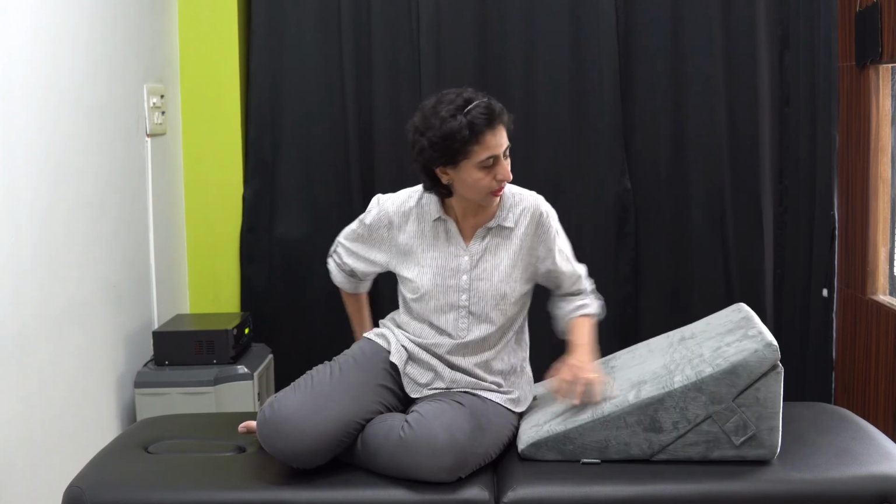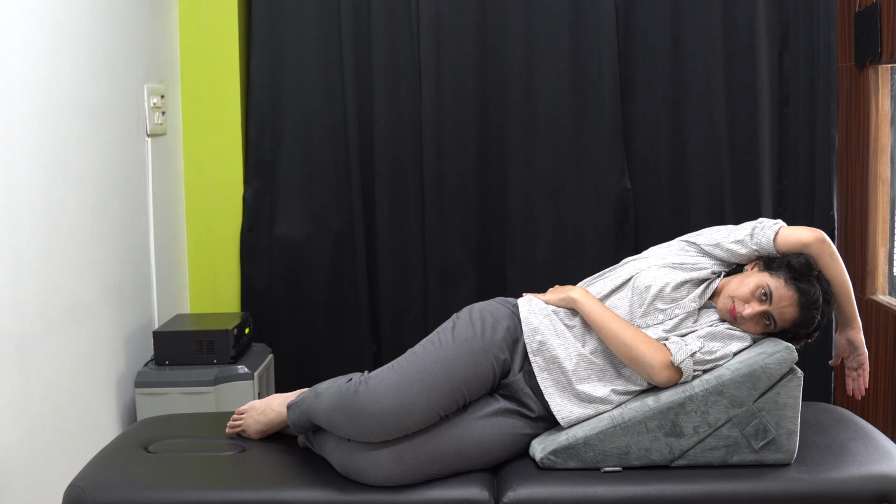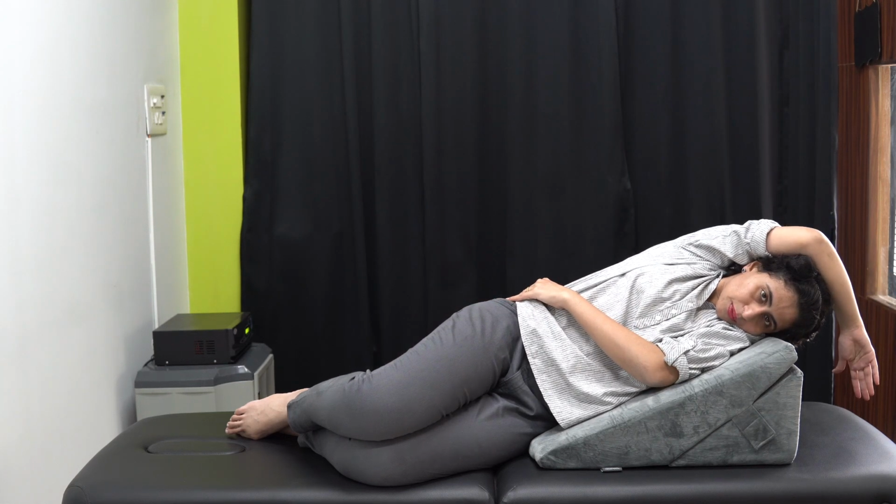For the third exercise, you need to take a pillow. Right now, I'm taking a wedge pillow. You can take any other pillow as well. Now the area where you need to give the stretch will come upward, and the area which needs to be compressed or is pressed inside should come downward. So keeping this pillow, I am going to lie over this pillow in a way where I can extend my hand up this way so that this area gets stretched. And then I will come back. So what I'm doing is giving a nice stretch to this area.